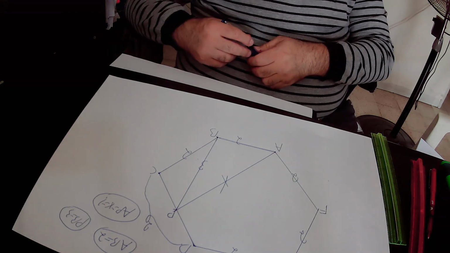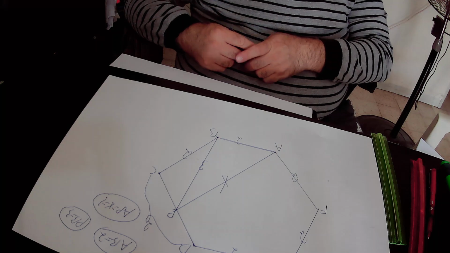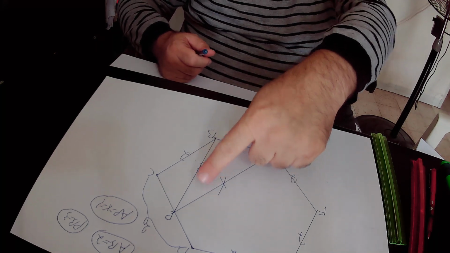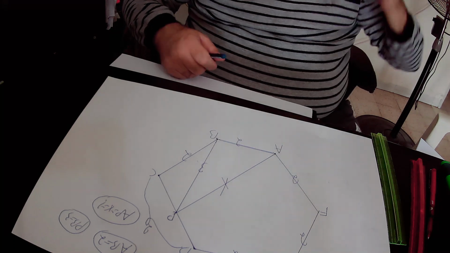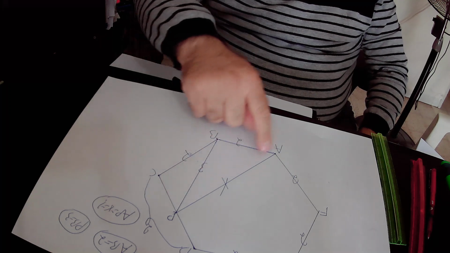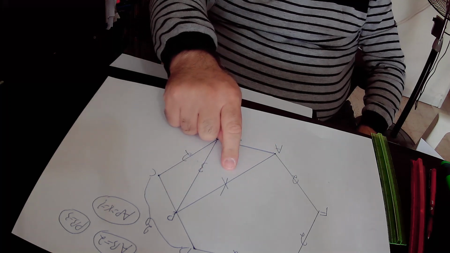And finally, it is given that line segment PB equals 3 units. Our mission is to find out the length of line segment PA, that is equal to X.